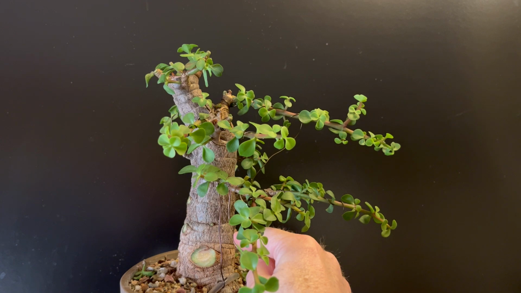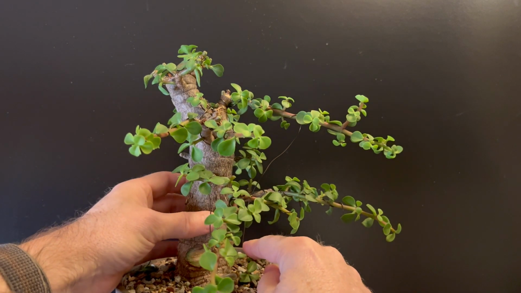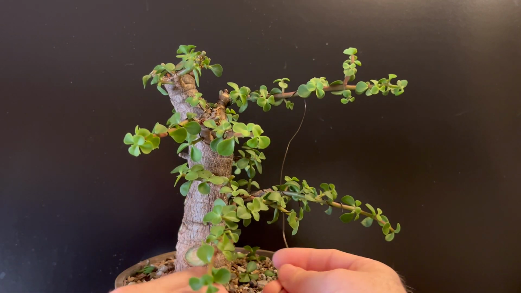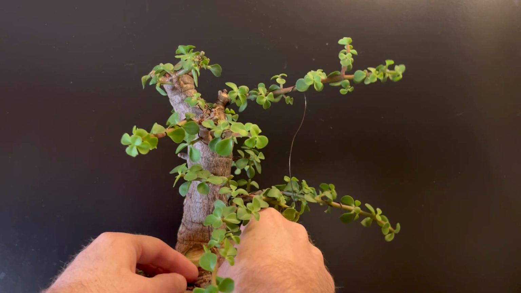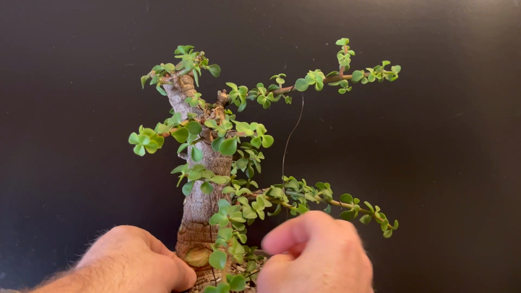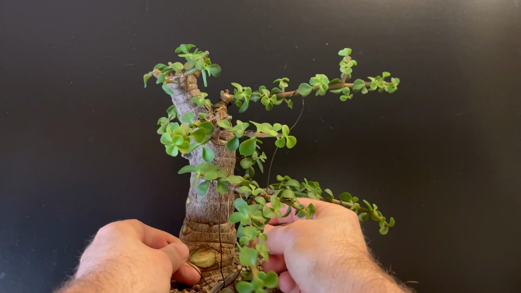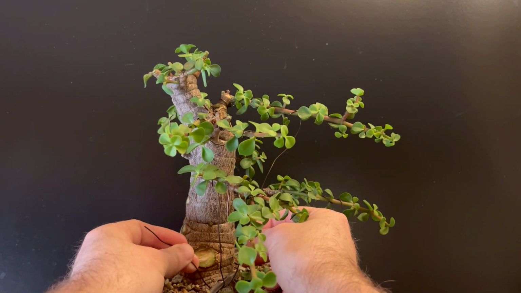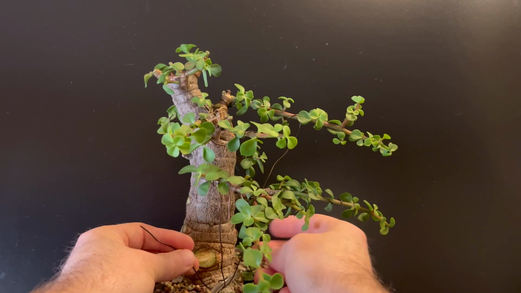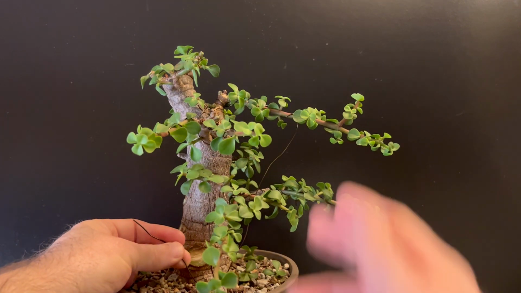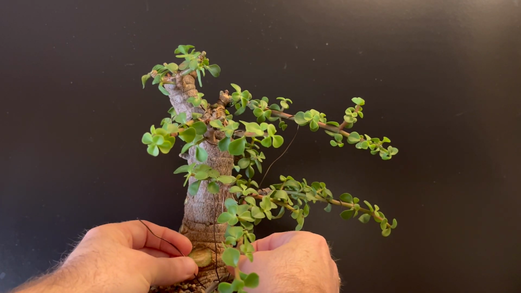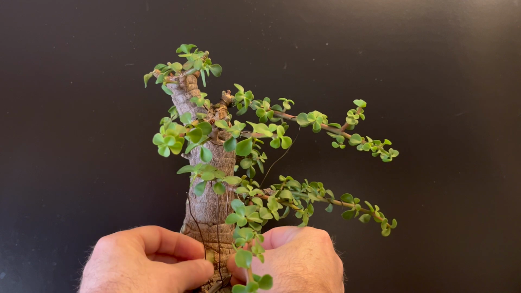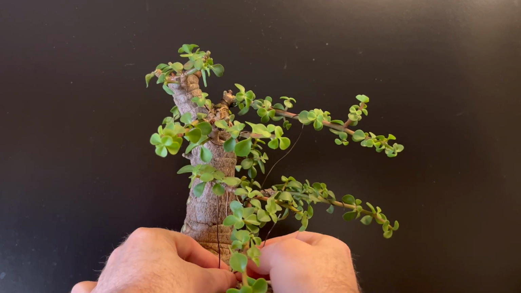And I've got to decide how far I want to bring this down. It's coming right over that wound area, which I think it will probably cover. So I'm just going to hook it in under this and figure out how low I want it. And I think that's pretty close. I think that's pretty close right there. So I'll just wind it on.